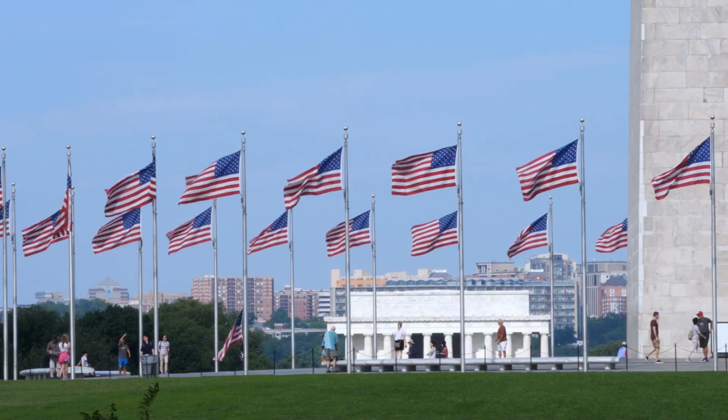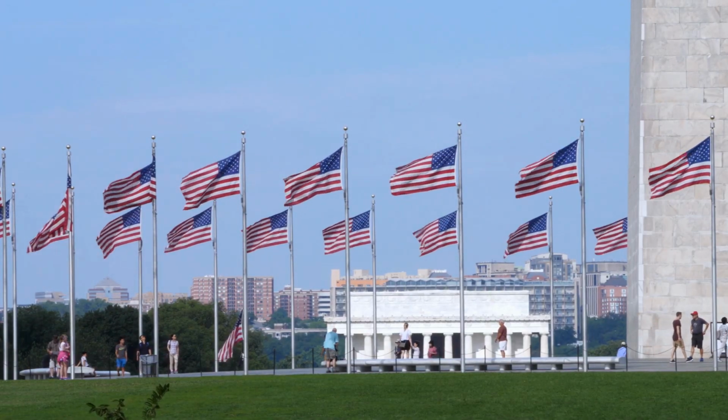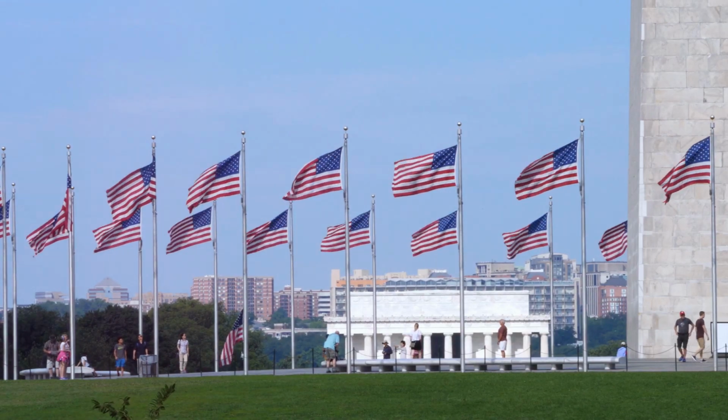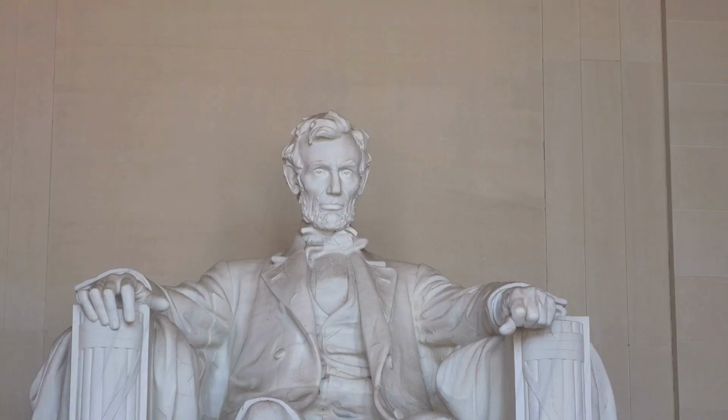Section 11. A legacy of resilience, America's enduring spirit. Throughout its history, the United States has demonstrated a remarkable capacity for resilience and reinvention. From its founding as a nation built on the ideals of liberty and democracy to its rise as a global superpower, the country has faced numerous challenges and emerged stronger from adversity.